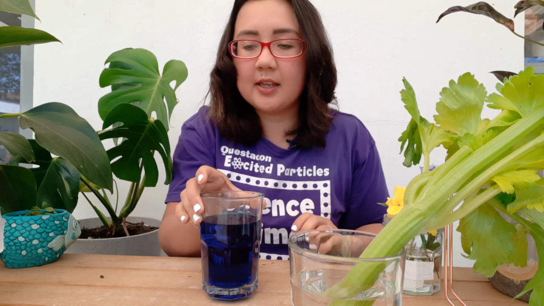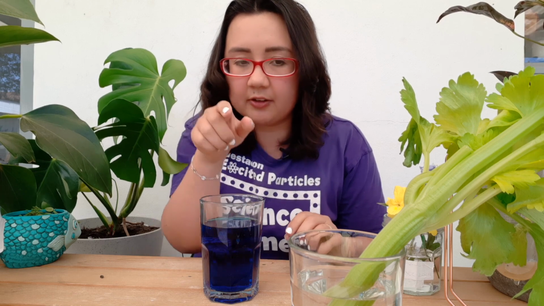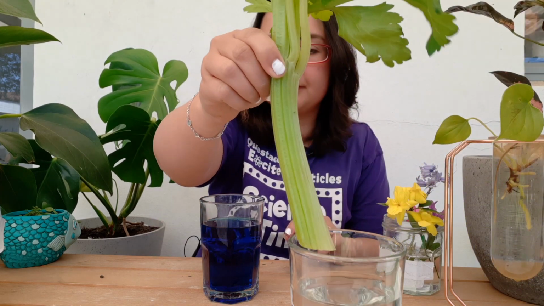And I'm going to add my celery to the blue water. Now, think about what might happen. Have a chat to your grown-up. I'm going to add the celery to my blue water. Think about what happened in my paper towel experiment. Are you ready? 3, 2, 1.